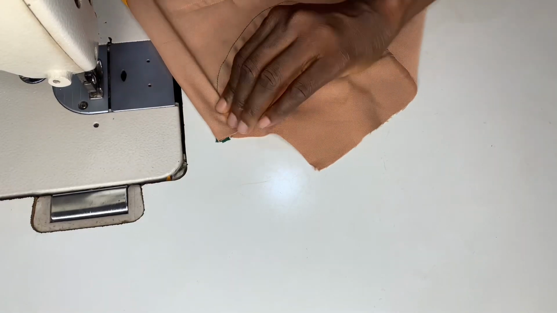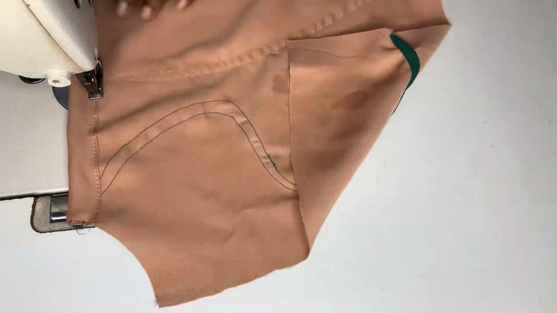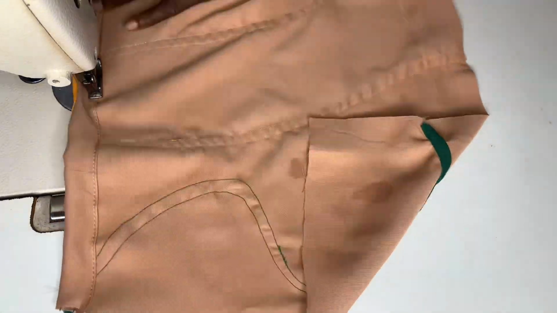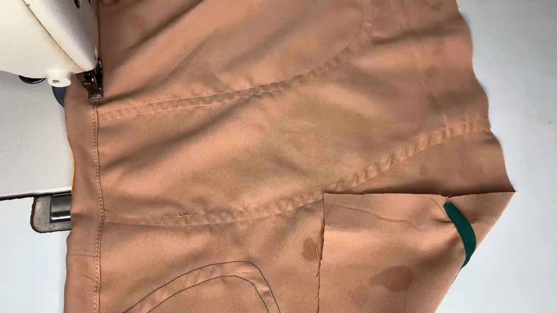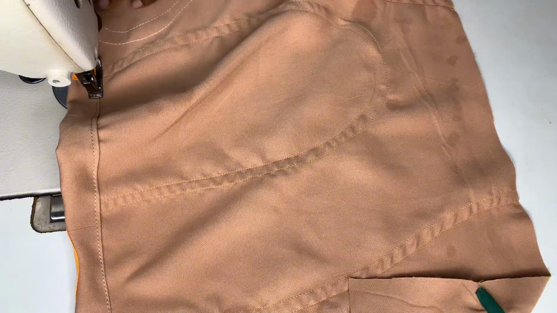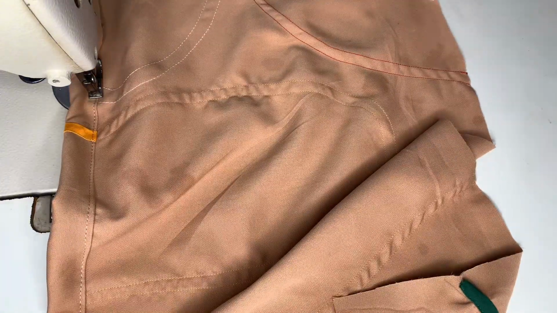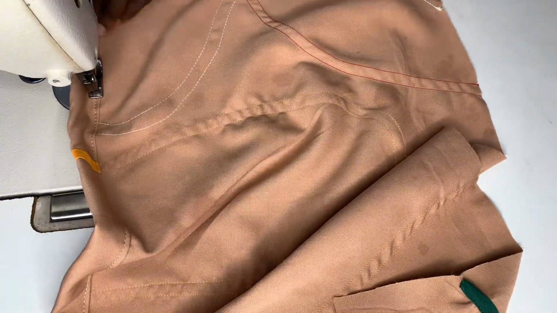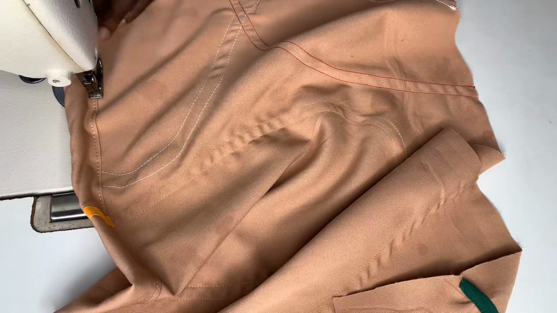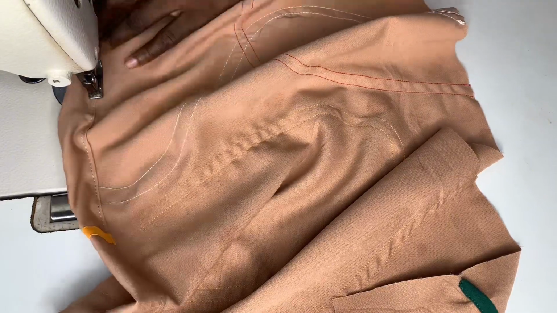Okay, we are done with that. So I'm just going to go ahead to work on my sleeve. My sleeve has elastic at the shoulder and it also has elastic at the down part of my sleeve. So I'm folding my sleeve. For the shoulder part, I'm going to be using 1 inch elastic, so I'm folding 1 inch for that.